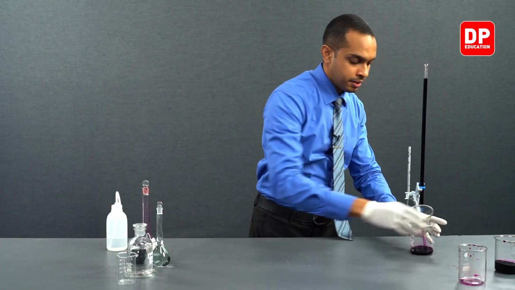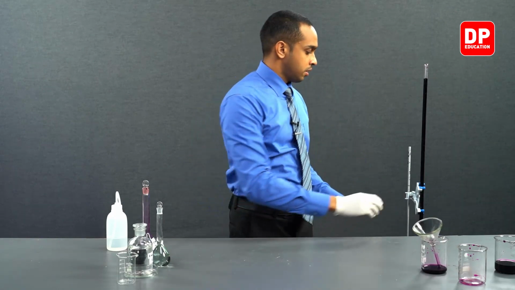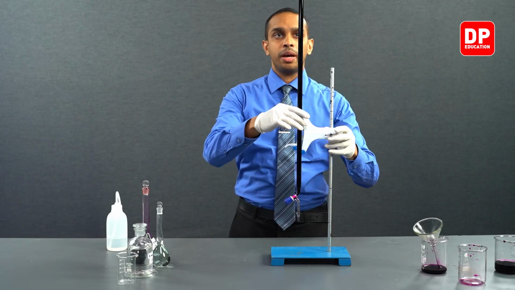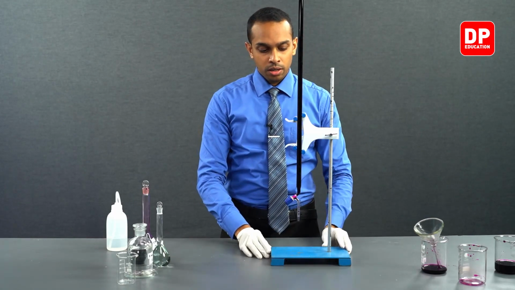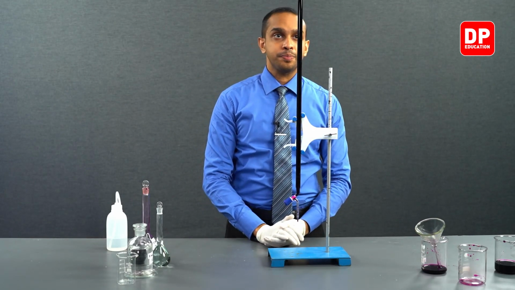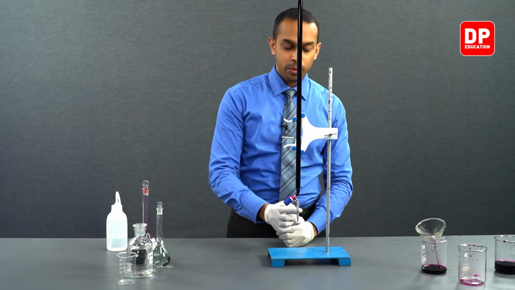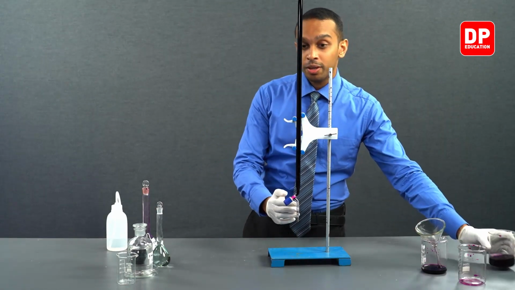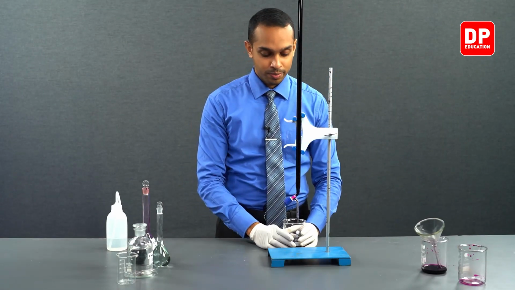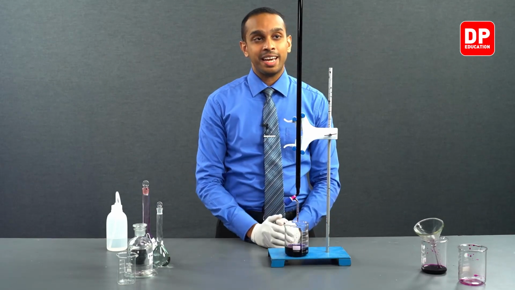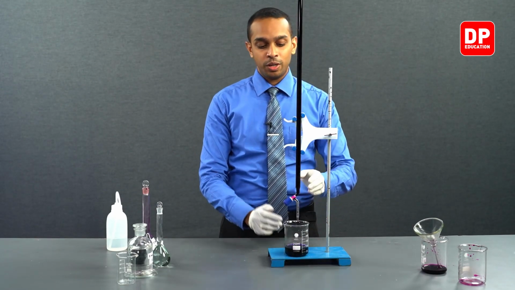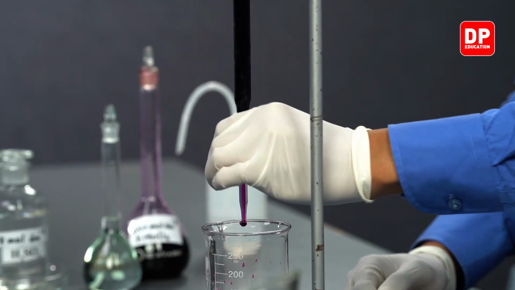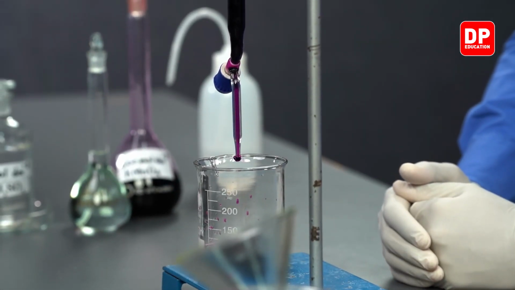After adding the potassium permanganate solution over the zero line, you can see that the tip of the burette is still empty. So we need to fill that area as well. So what we do is we open this tap rapidly to make sure that area is completely filled.